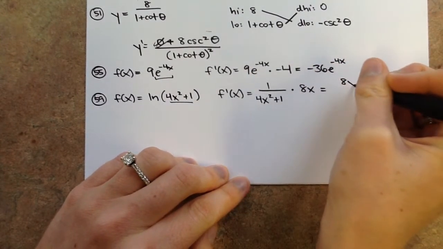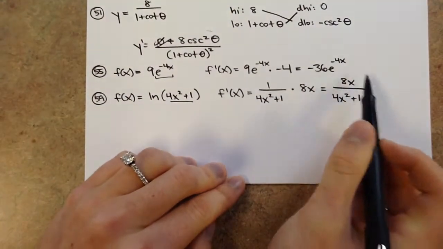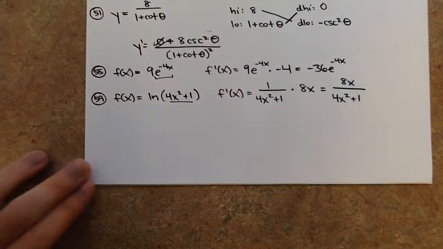Again, when we're talking about cleaning up, this is one very, very easy thing that you can do, is just to rewrite it like this. This looks so much cleaner than this does.